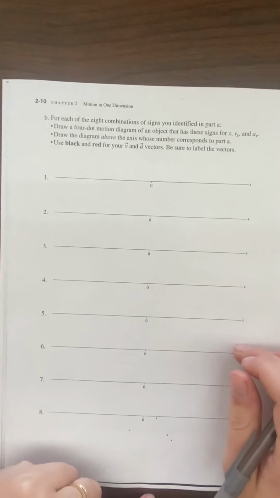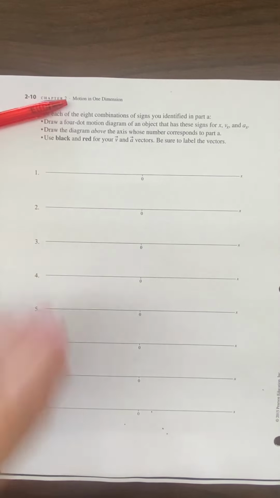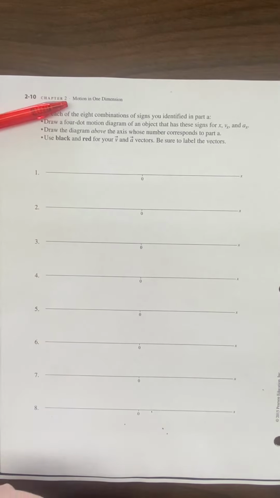So for each of our 8 combinations of signs for velocity, position, and acceleration, we want to draw a motion diagram. Okay, and it says to use black and red for your velocity and acceleration vectors. Okay, so hopefully if you have a red pen. If you don't, maybe draw dashed lines for your vectors for the red, whatever works for you, that you just need to be able to differentiate them.